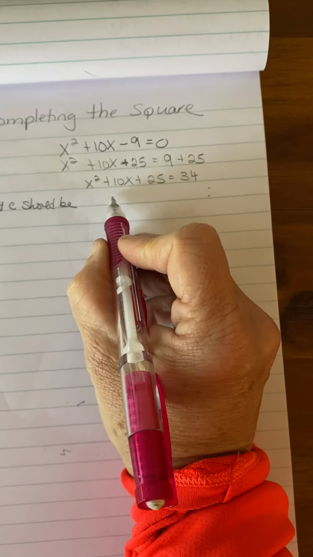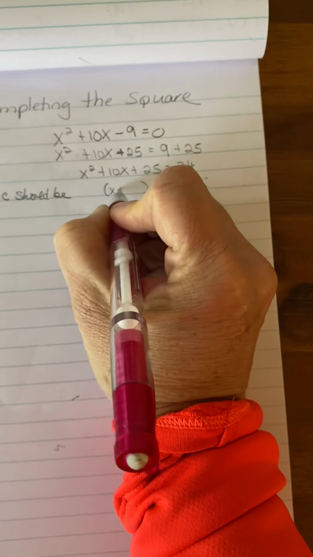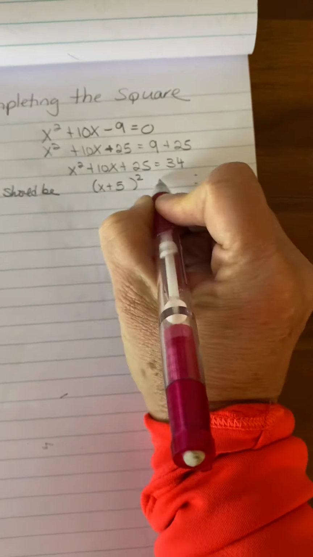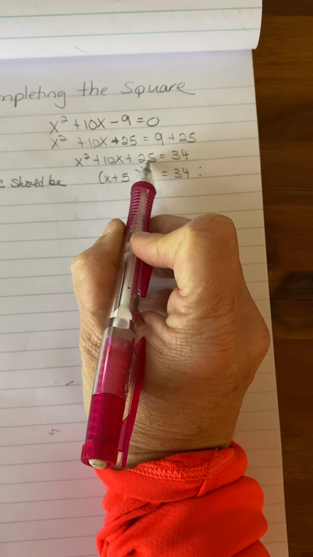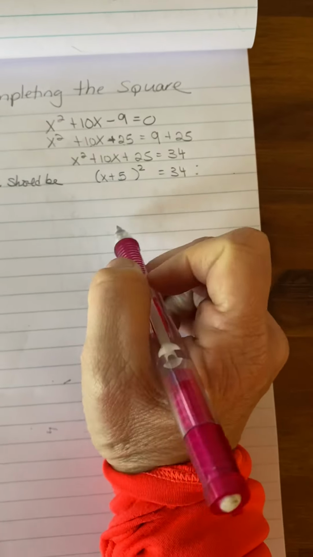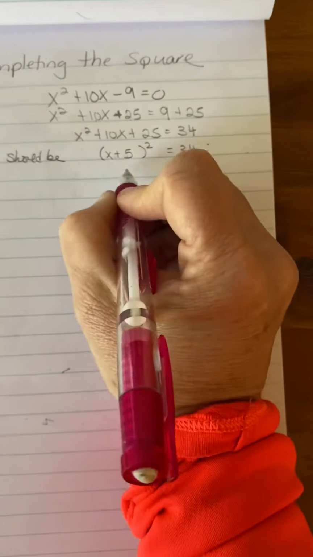Okay, so at this point, now I'm going to factor this side. Remember, this is always going to be nice and easy to factor because we created it. All right, we just took the square root of that, the square root of that. All right, now I'm going to solve it by using square roots. So I just square root both sides.